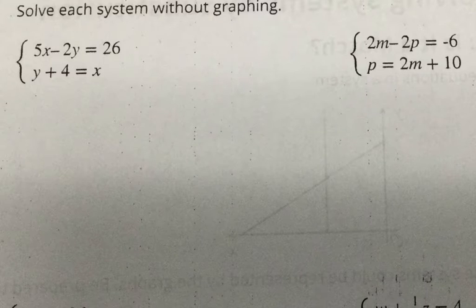So here I've got 5x minus 2y equals 26 and y plus 4 equals x. So now I've got two variables in both equations. This is normal. This is the way they normally look. So again, graphically, I could just graph these lines and find where they cross each other. But that's going to require me to get them in slope-intercept form, get y by itself. So as I'm doing that, I could use substitution. Do I know what x equals? I do. It tells me x is the same thing as y plus 4.